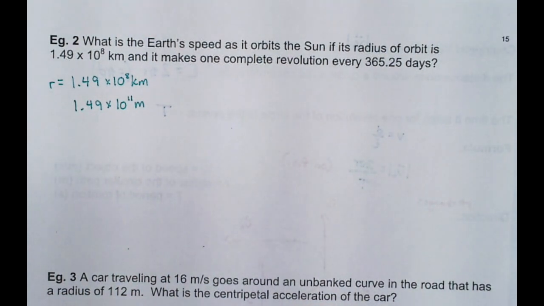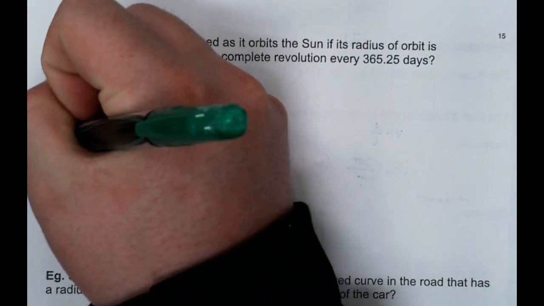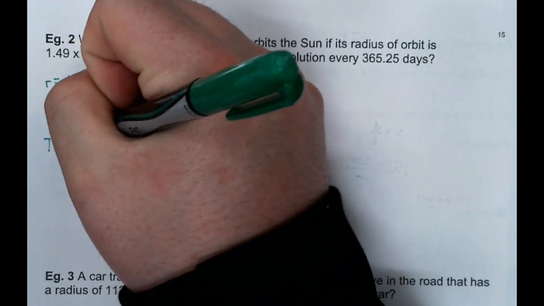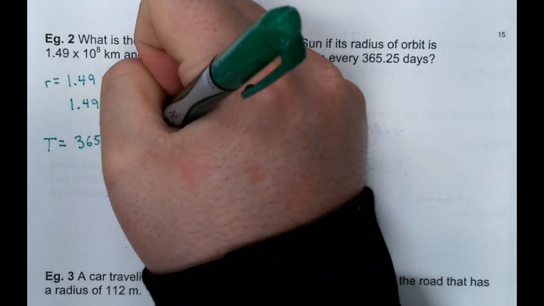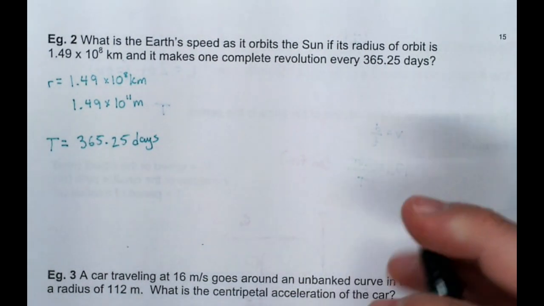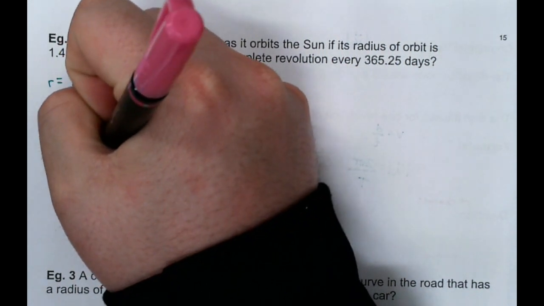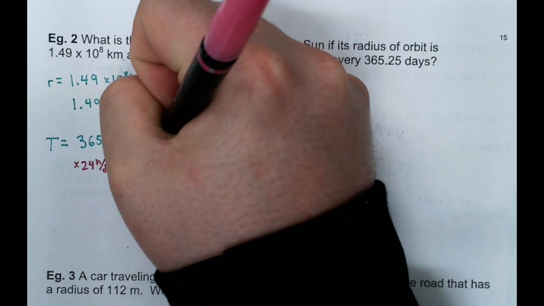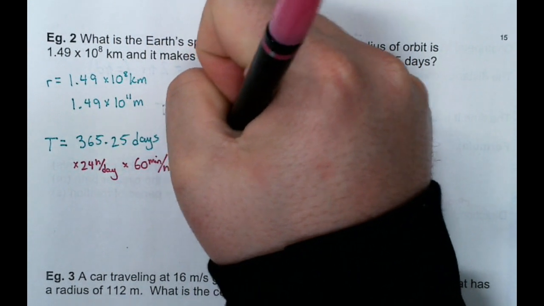The other thing we're given is the time it takes to make one complete revolution, in a year. So the period is 365.25 days. But remember, we want to find what it is in seconds. So to do that, we are going to multiply by 24 hours in a day, times 60 minutes per hour, times 60 seconds per minute.